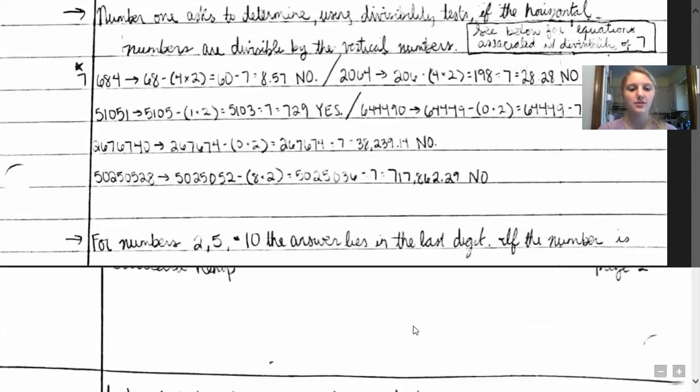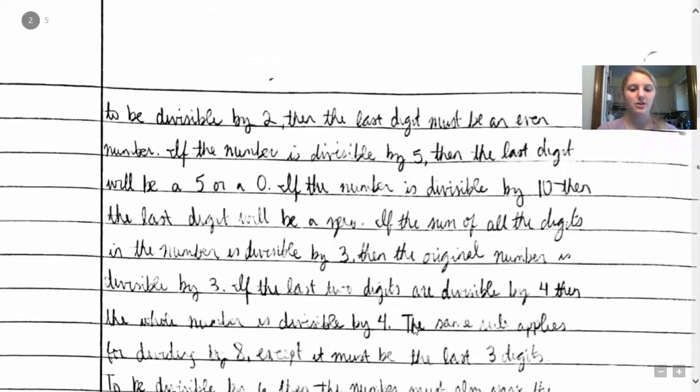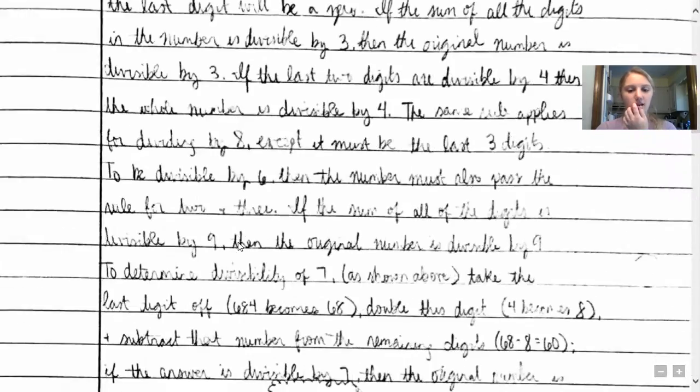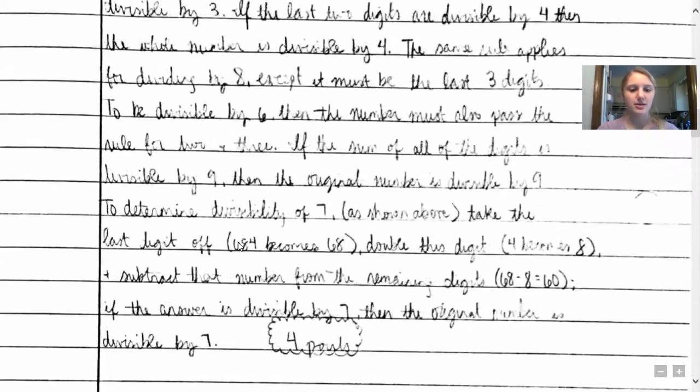Then you have 644,490, which will become 64,409 minus 0 times 2, which is still 64,409, divided by 7 equals 9,207. So yes, that divides evenly. That is the rule for number 7. And then I have all of those rules written out here, just as I had said.